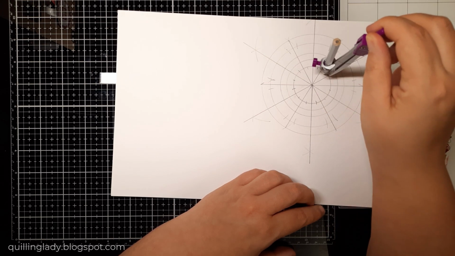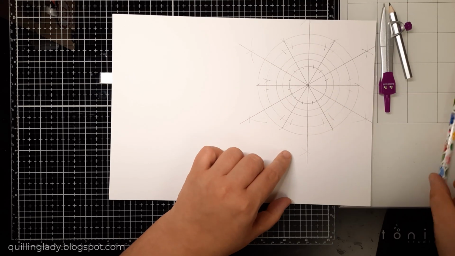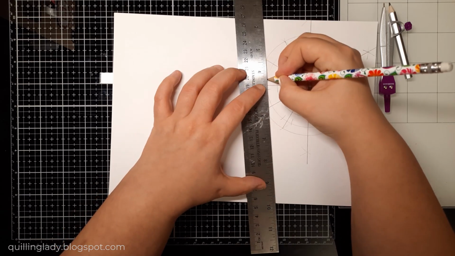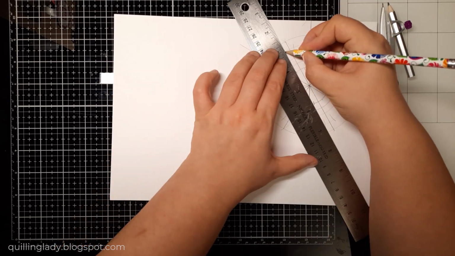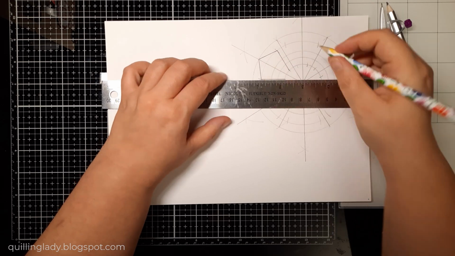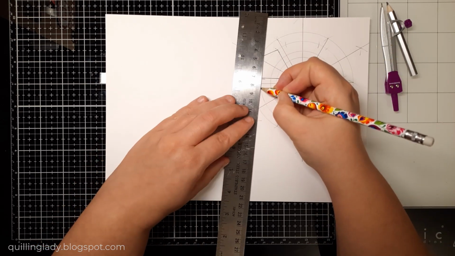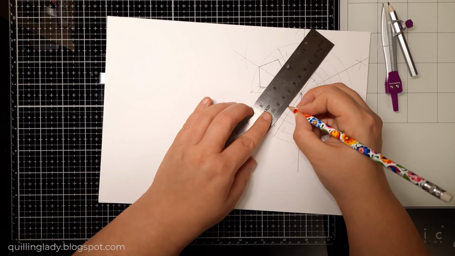So as you can see, I'm using the longest line first, and now it will be time to use a ruler. So I'm going to match my first marks from the second circle with the top line. And I'm going to attach it with the smaller circle. Obviously, you can change the length of those measurements. The choice is absolutely yours.